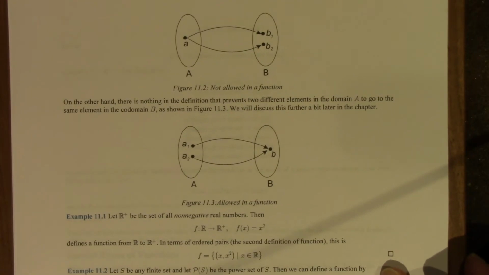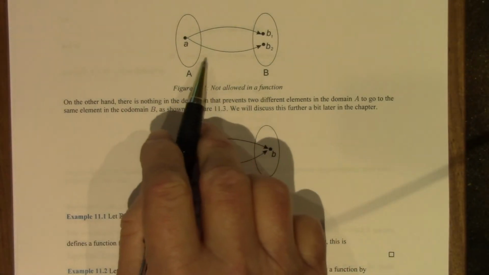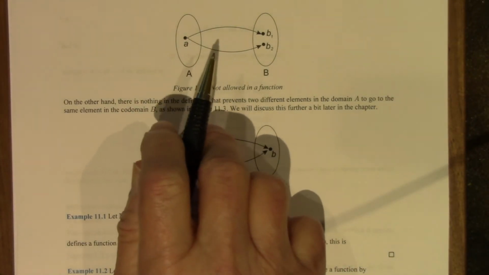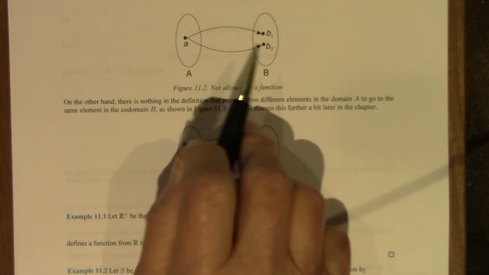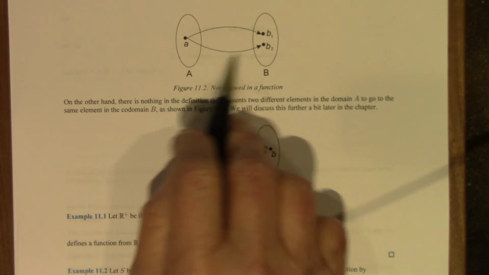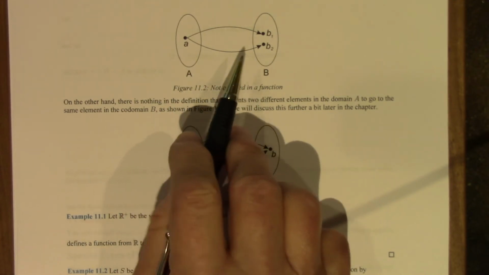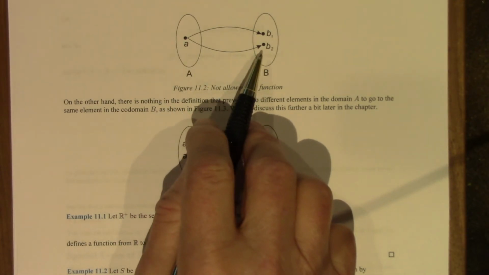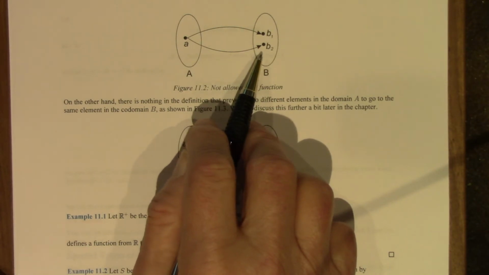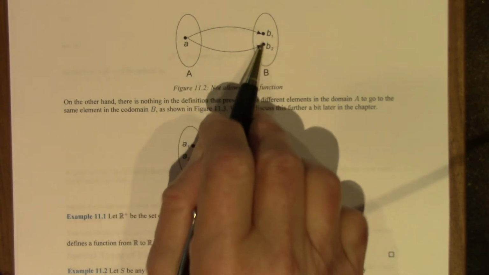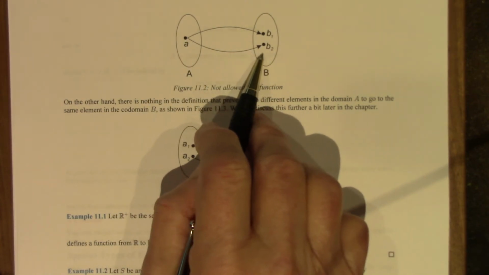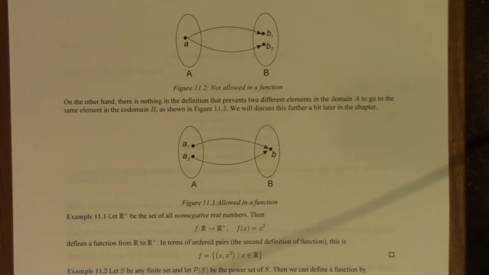Okay. Just for your own information, there are some contexts in advanced mathematics where you would be interested in maps that do this sort of thing. And they would be called multi-valued maps or multi-valued functions. This one, if that's all there was going on, is a two-valued function. But that's restricted to special contexts.